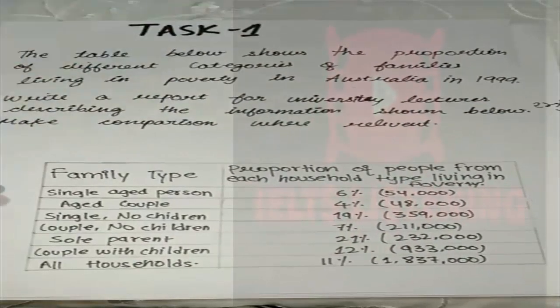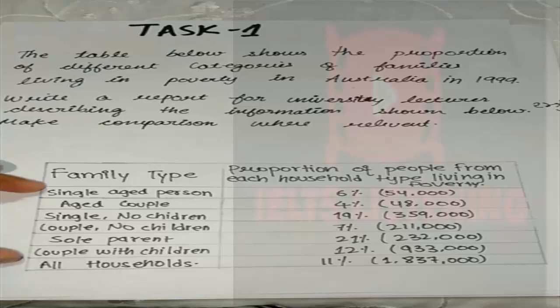Like I covered all the 6 categories, and at the end, the last one was all households. So I covered everything properly, I made relevant comparisons, and I also told what the ratio was accordingly. So this is the way you have to answer in the exam. If you do not use such ways, you will not be able to get points. It is not necessary to use only this way. You can make your own, which is very easy for you, but make sure you write properly.